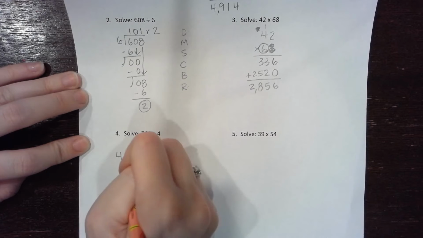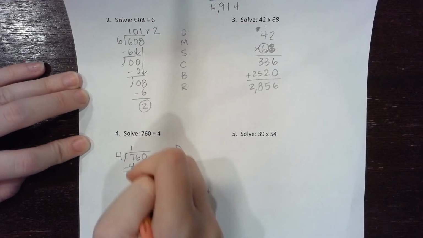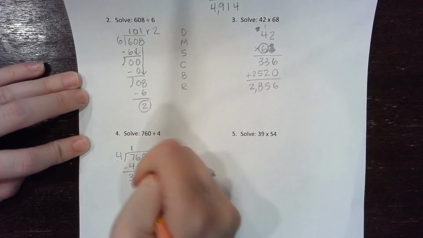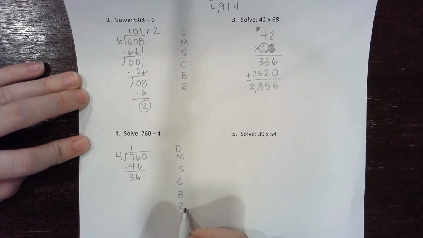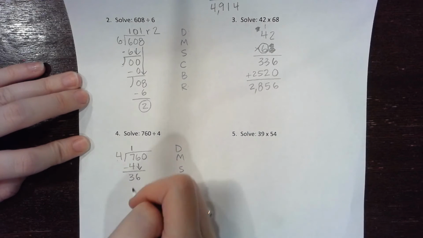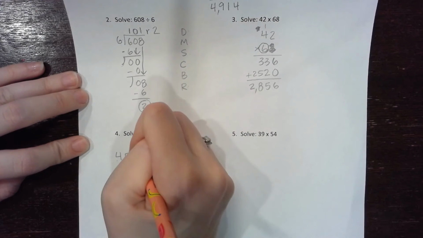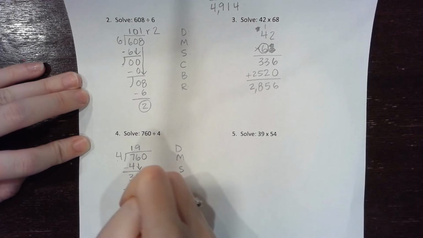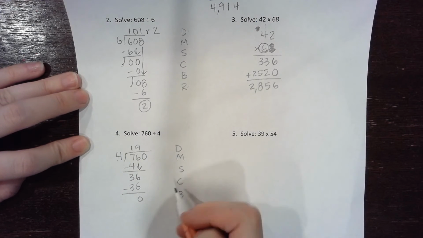1 times 4 is 4. I'm going to subtract, and I'll get 3. I check that 3 is smaller than 4, and it is, so I bring down the next number. All right, let's repeat. So now, how many times does 4 go into 36? 9 times. 9 times 4 is 36. When I subtract that, I will get 0. And when I check it, 0 is smaller than 4.